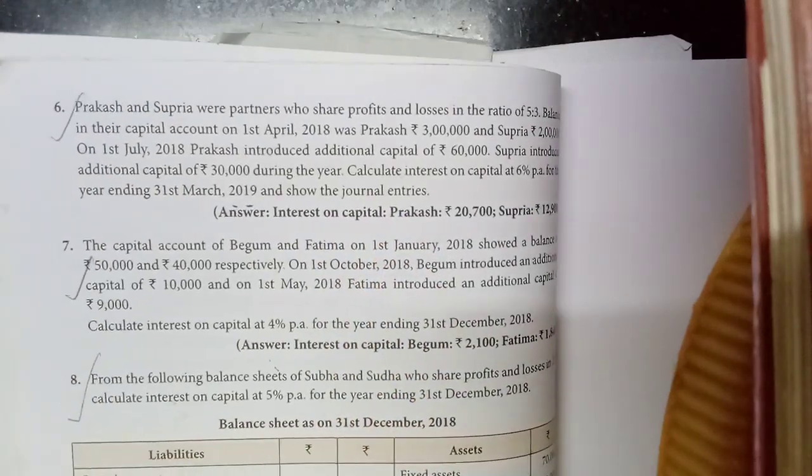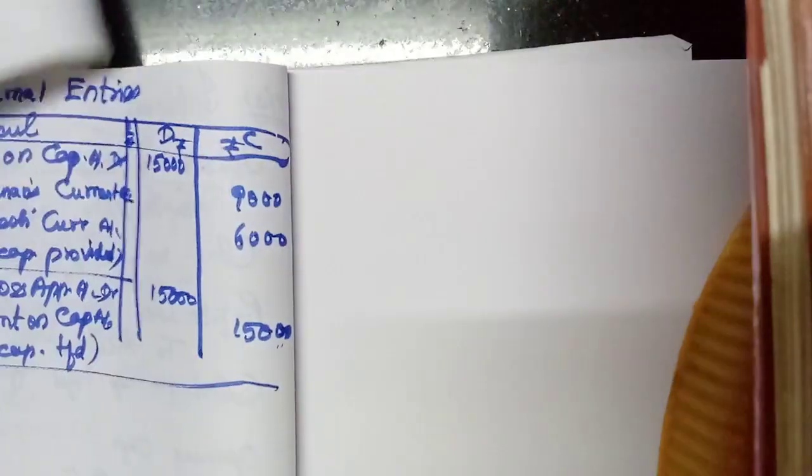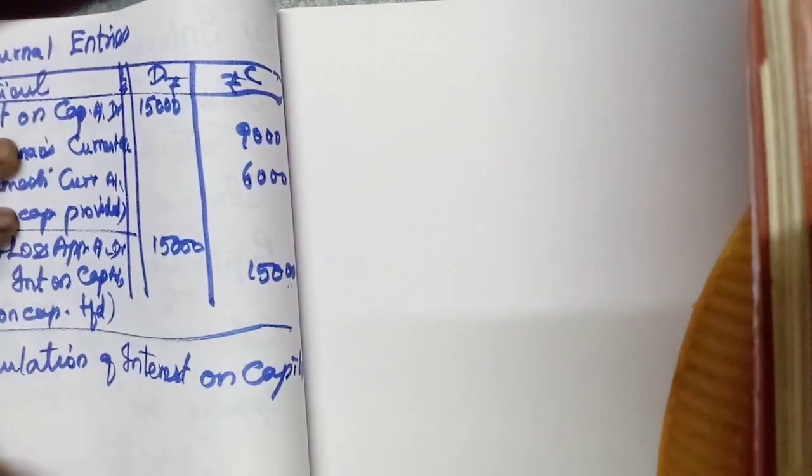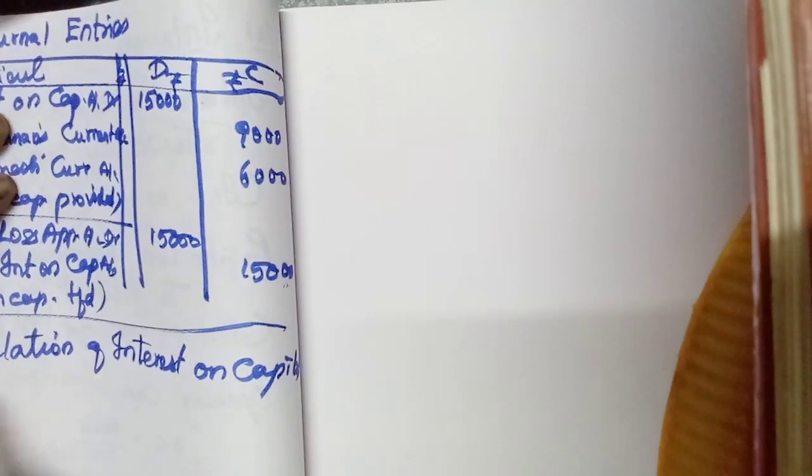First, we have to write the calculation of interest on capital. First we will write the number 6. Calculation of interest on capital. Here 2 capitals: opening capital and additional capital. First, who is the partner?